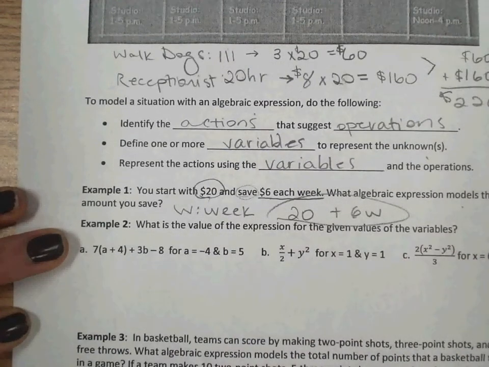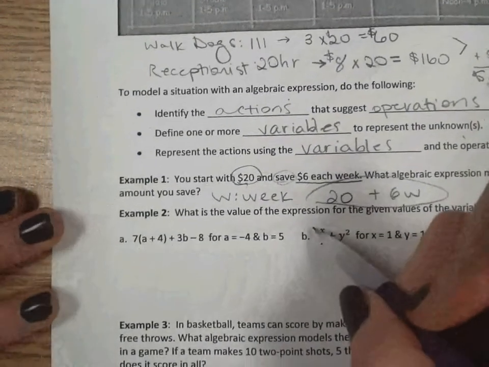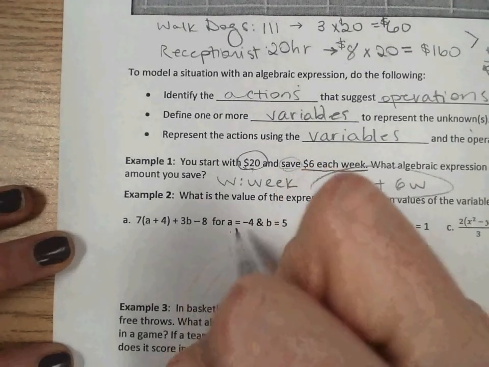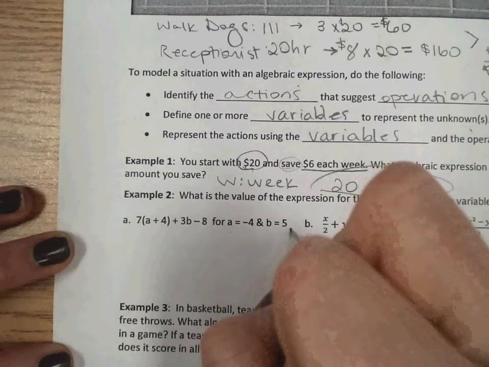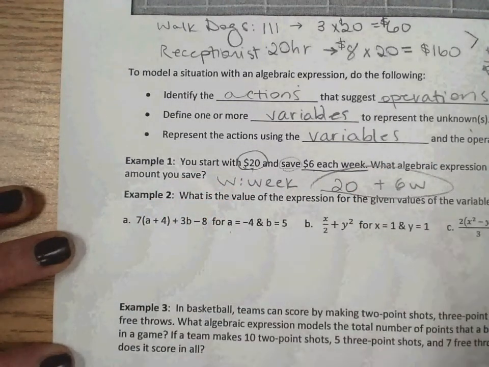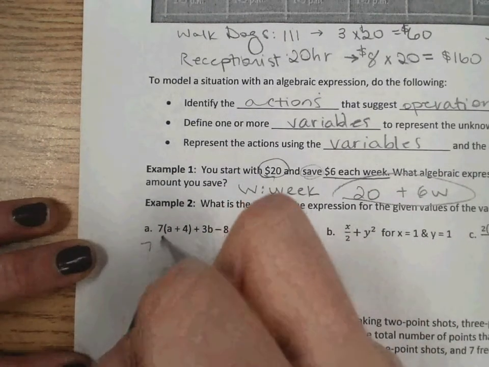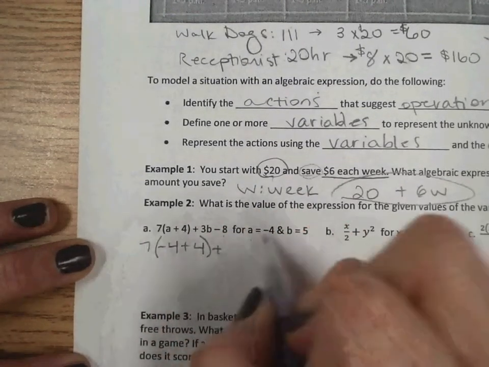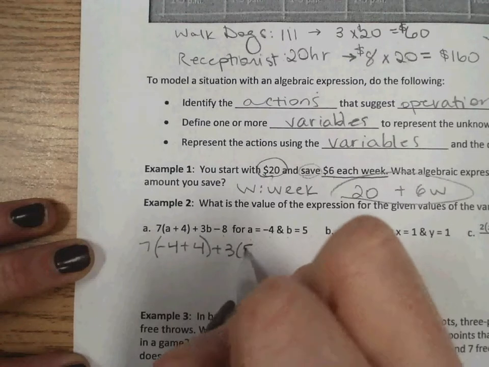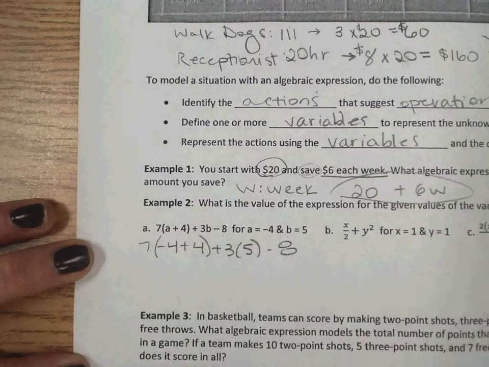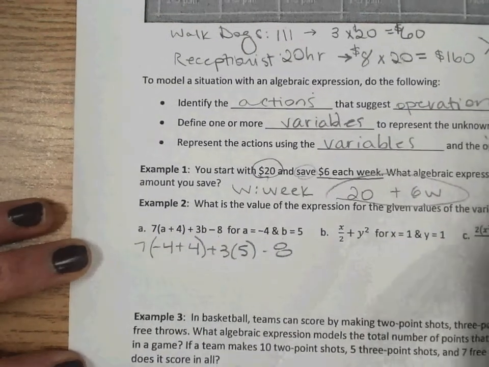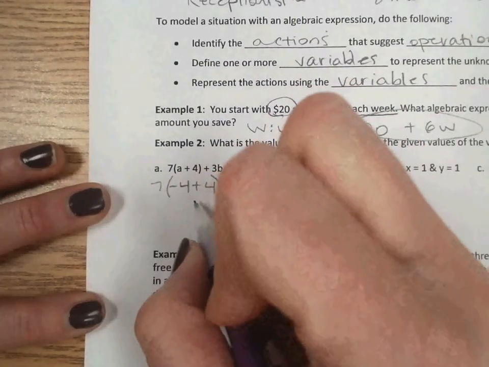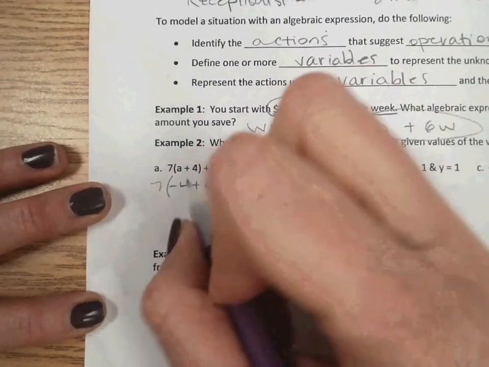Example 2, what is the value of the expression for the given values of the variable? So this is a practice and review of substitution. If A equals -4 and B equals 5, what would the total value of this expression be? So we plug in -4 for A, 5 for B, and then we simplify. I highly recommend writing these out because it's easy to make simple mistakes when you're not working it out carefully.